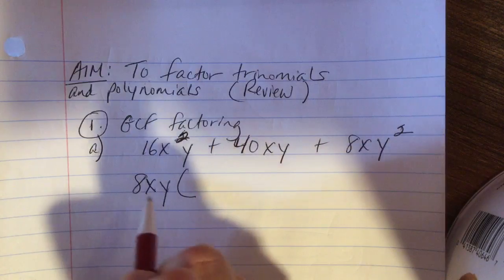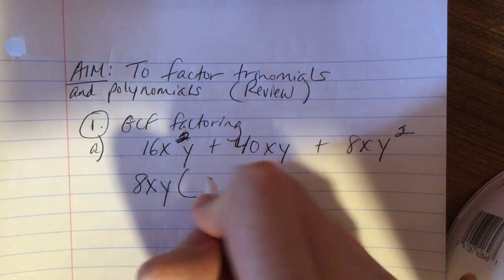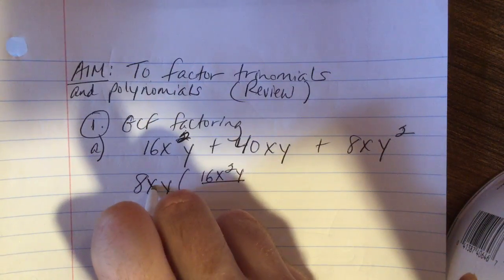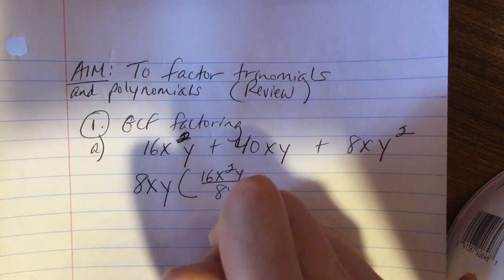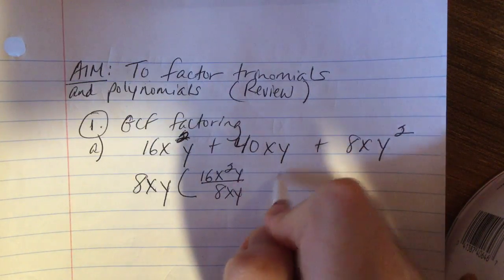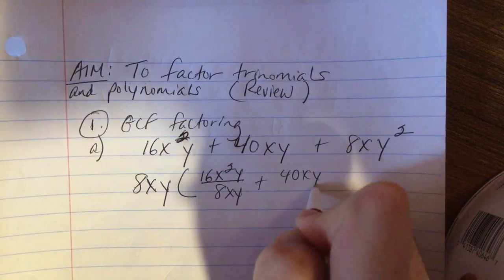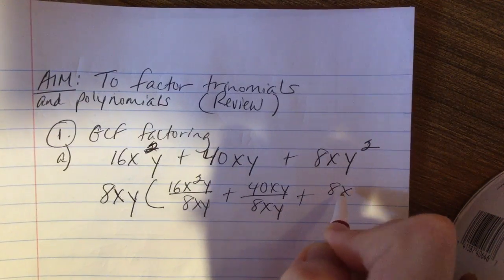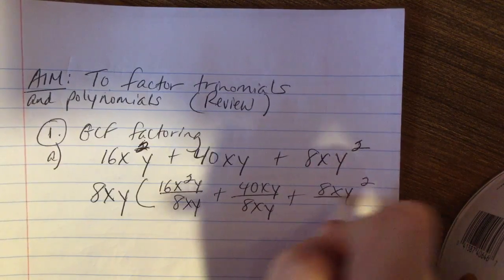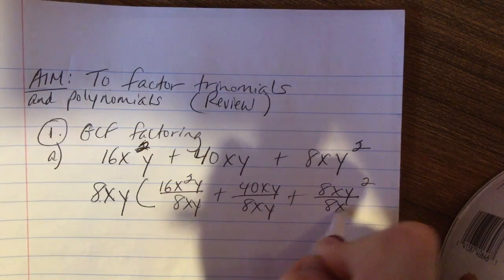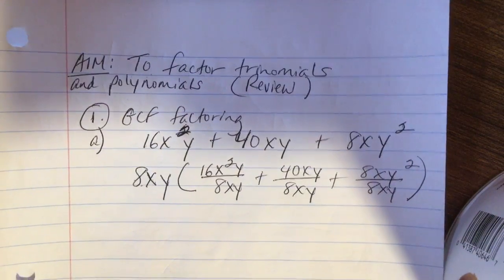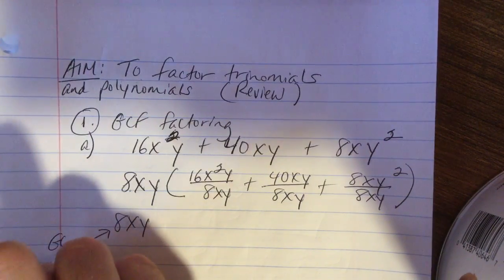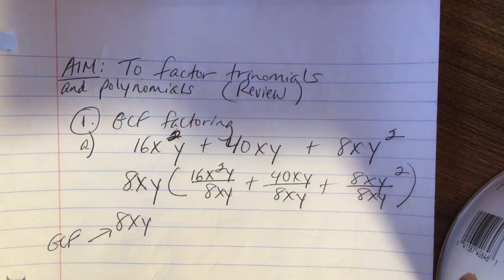And now we're going to take each of those terms and divide by that GCF. So we're going to take the 16x squared y, and we're going to divide by 8xy. Since that is the GCF, we're going to bring down the plus sign and the next term and divide that by the GCF. Bring down the plus sign and the next term and divide that by the GCF. And on our next line, bring down your GCF. Once again, this expression in front of the parentheses is your GCF.